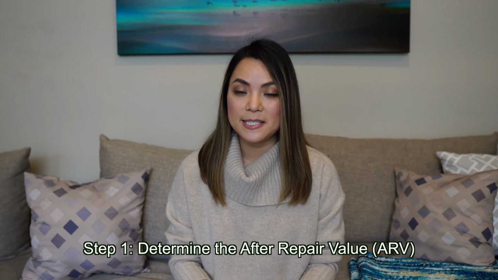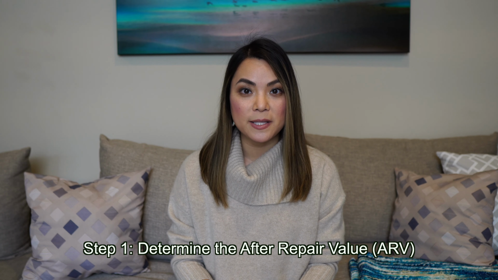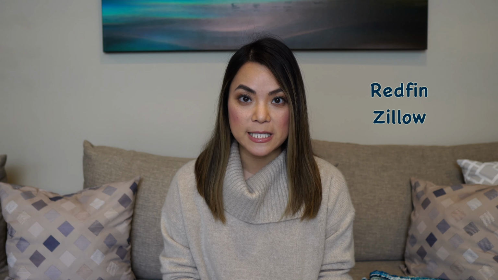The first step in deal analysis is to determine the after repair value, and we do that by looking at comparable sales in the area. There are a few different ways to determine the after repair value. If you're working with an agent, you can ask them to run a CMA, comparative market analysis. If you don't get help from an agent, it's also easy to do this yourself on Redfin or Zillow.